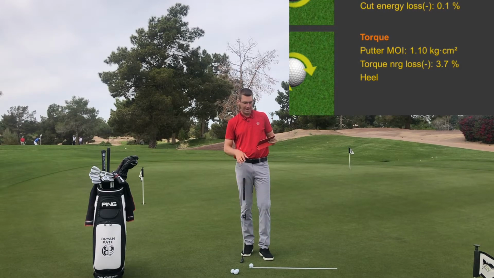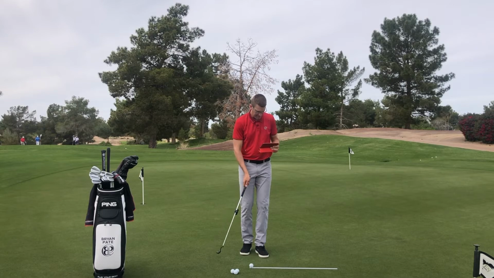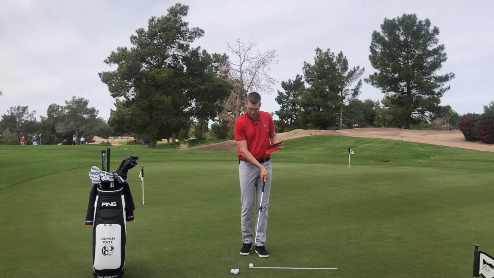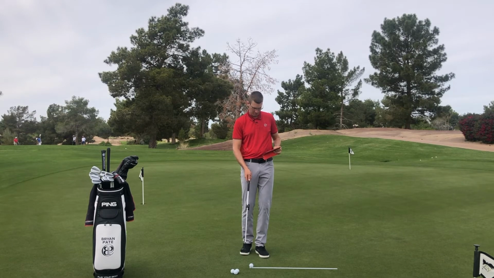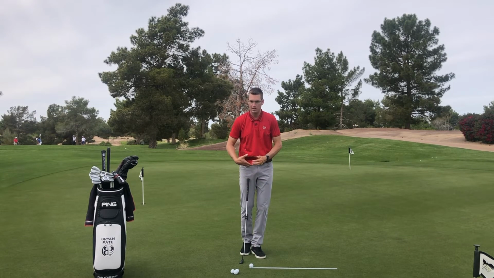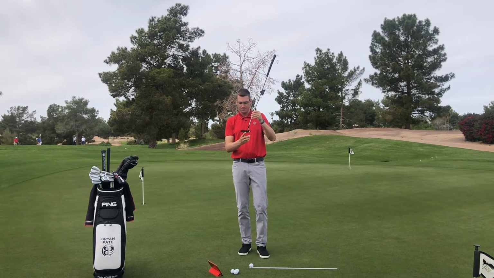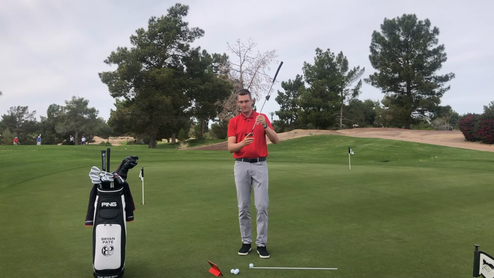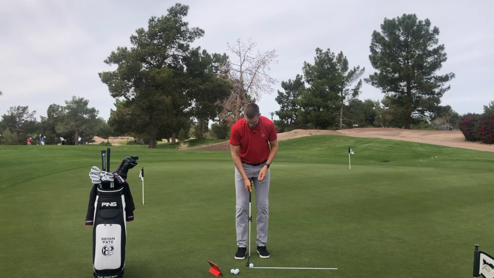These 3 tiles, with the rise angle or attack angle and the loft that I'm presenting, the path and the face relative to it, and also how solid I'm hitting it in the middle of the face, are all things that could deflect the energy from the putter face onto that golf ball. So there's a quick little look at this tile.